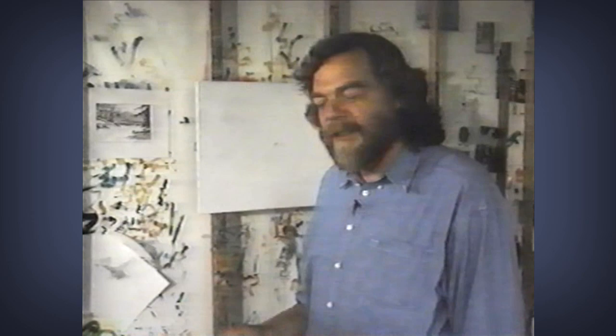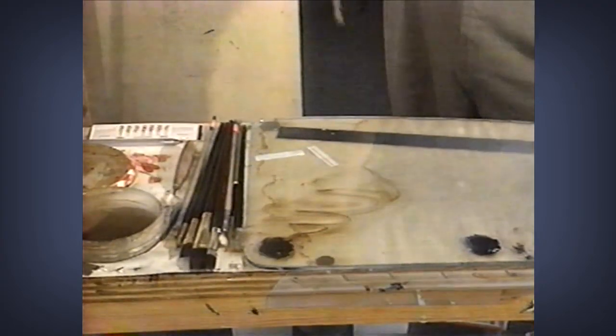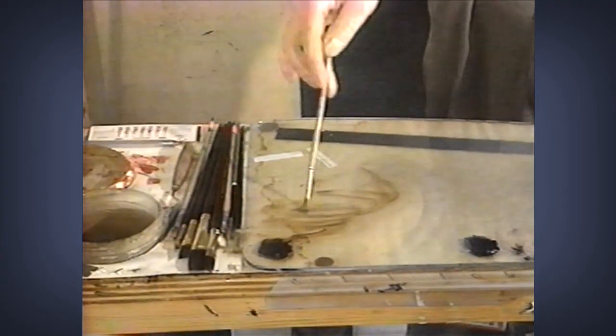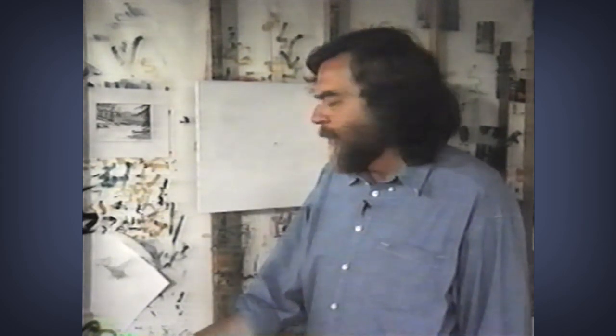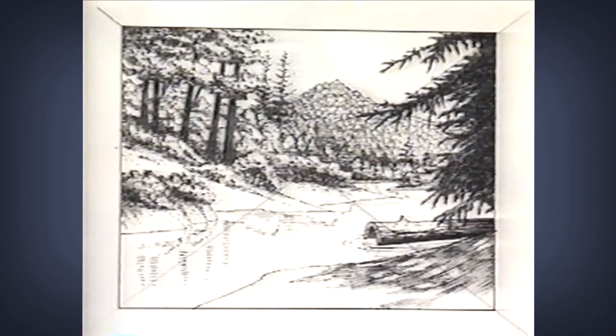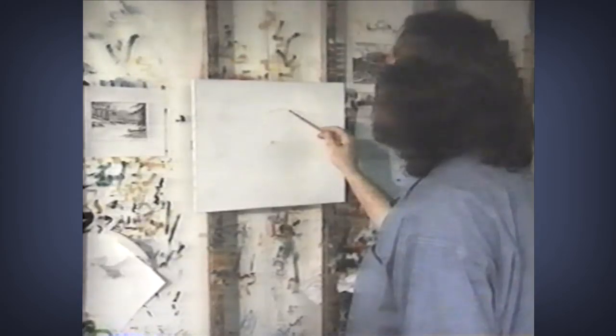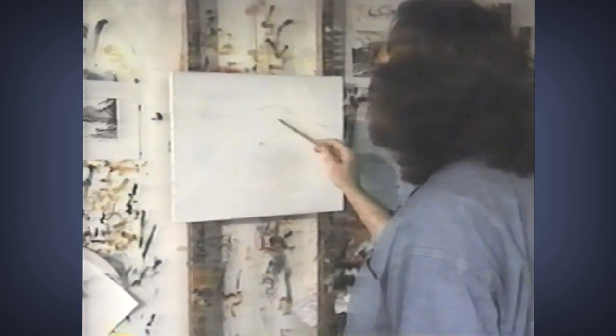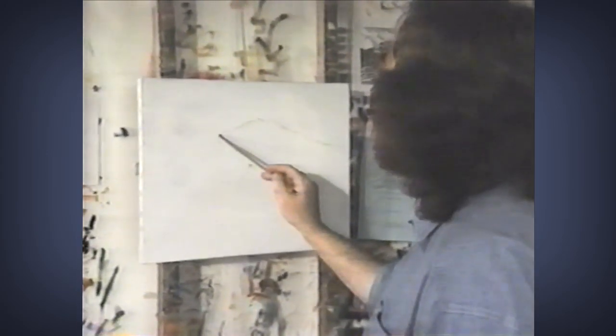All right, now we're ready to transfer the drawing to the canvas. I'm going to use my burnt umber like before and make a slosh of burnt umber on my palette and make it nice and thin. Now we are ready to transfer the drawing to the canvas. I've drawn an X through my drawing to locate its center, and I've put a dot in the center of the canvas. I've done this to help me locate the elements of the sketch on the canvas.